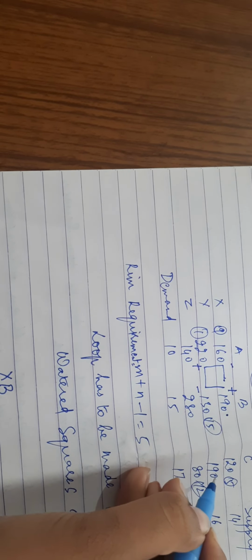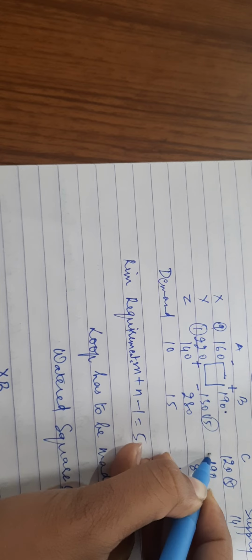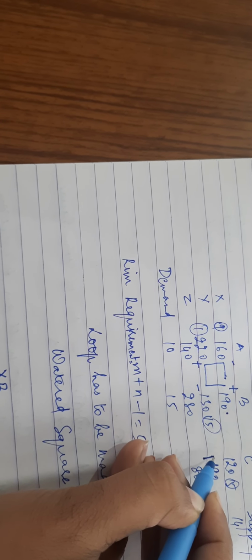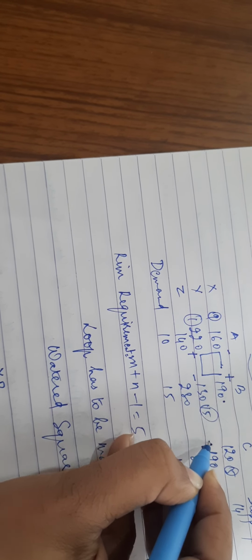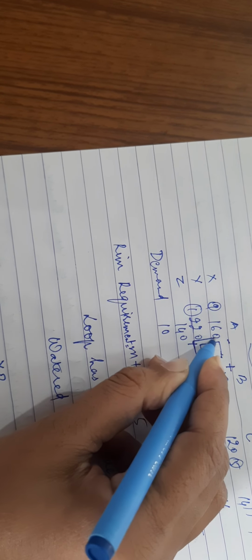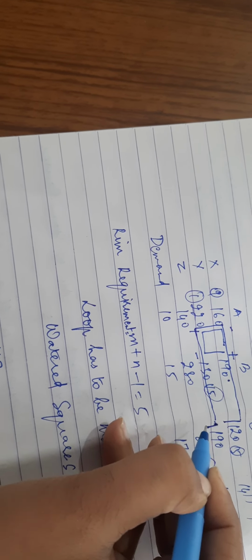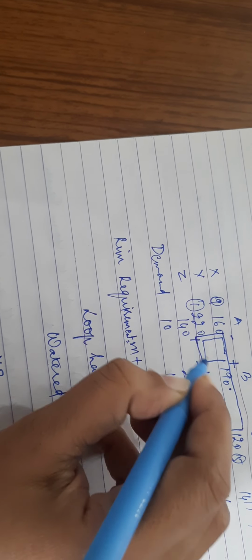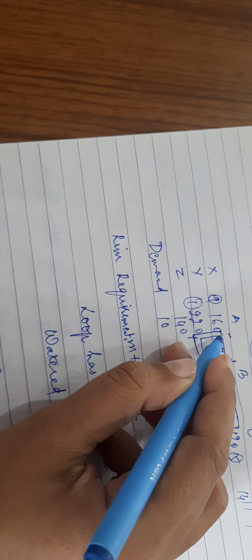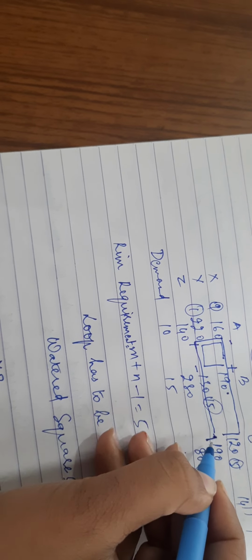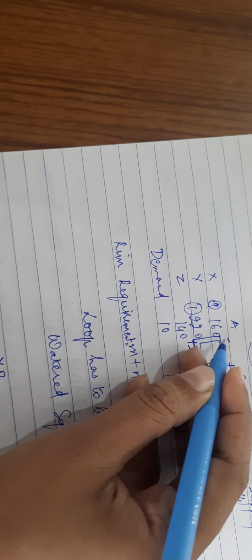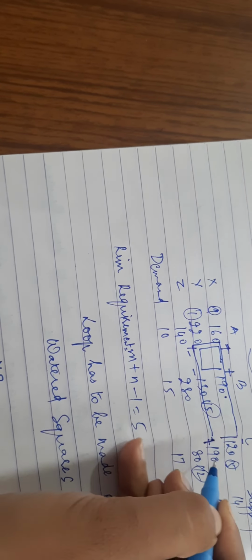Then another watered square is this one. Can I make a loop over here? Yes, I can make a loop. I can go from here till here and then go here. I have to move only through the watered squares, and I can take a turn only at a stone square. So this is plus and minus. So I can make a loop.